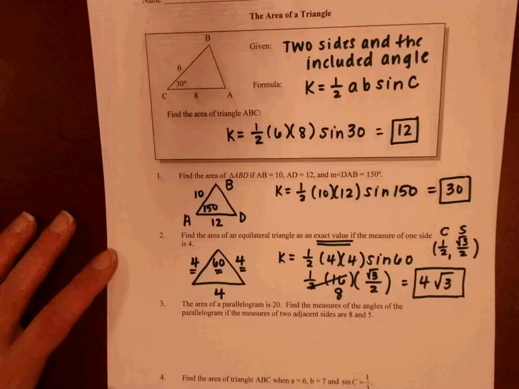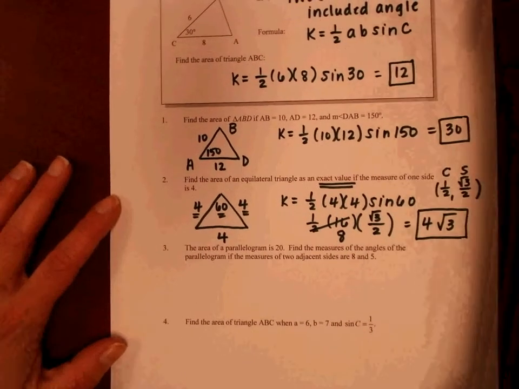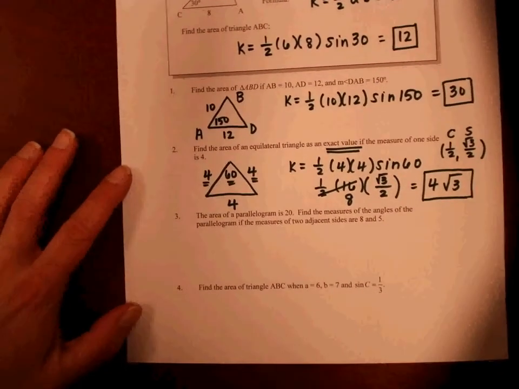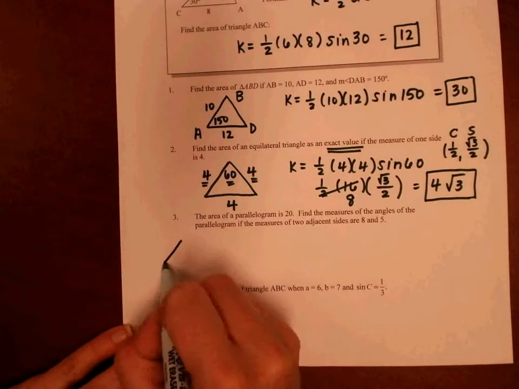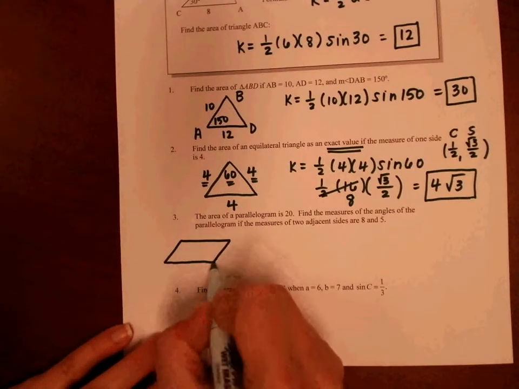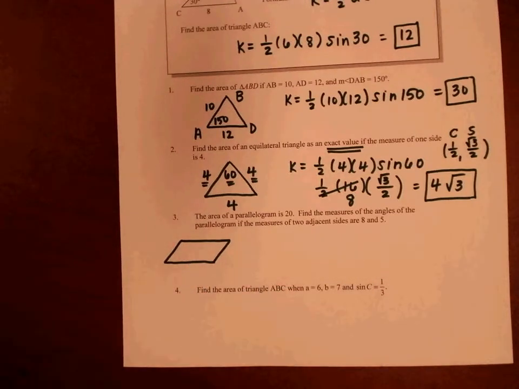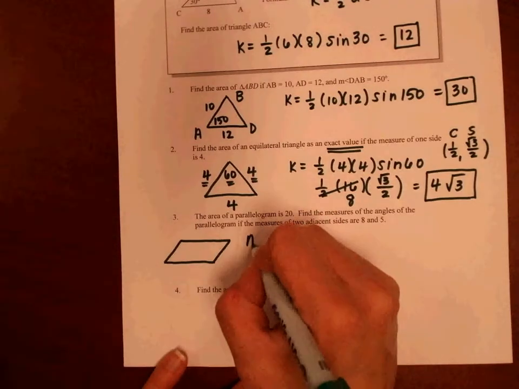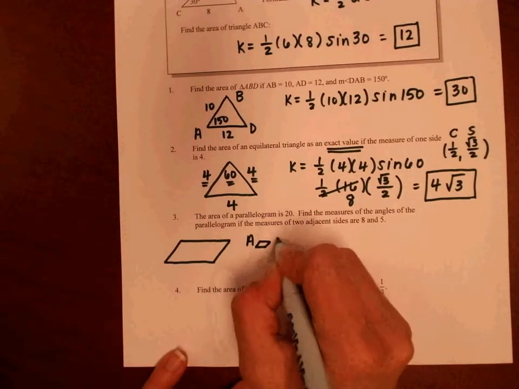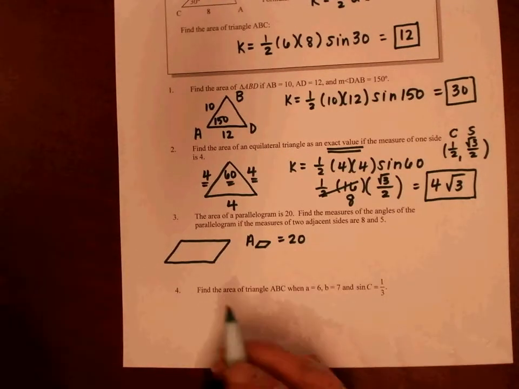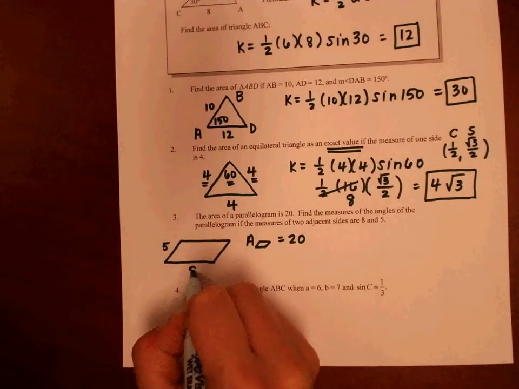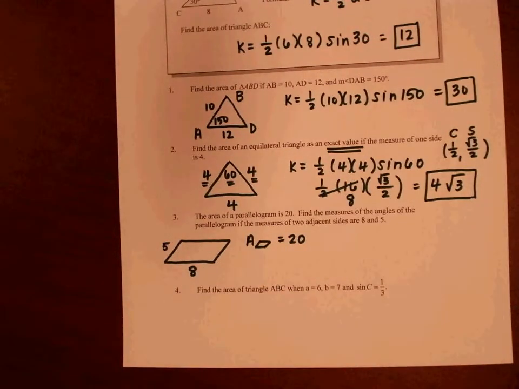All right, let's continue on down the worksheet and take a look at number 3 and number 4. Number 3, now we're talking about a parallelogram, so let's see how that affects our work. A parallelogram, we know, is a quadrilateral where opposite sides are congruent and parallel. And the area of the parallelogram is 20. Find the measure of the angles of the parallelogram if the measures of two adjacent sides are 8 and 5. So now you're going to eyeball it, and you're going to go with how you drew it. Longer side gets the 8, shorter side gets the 5.